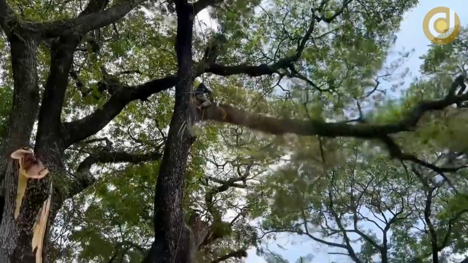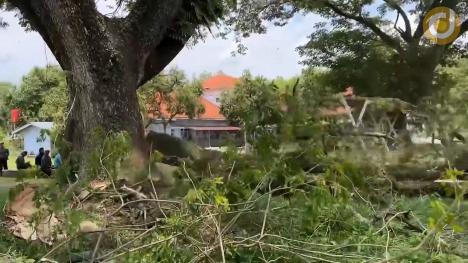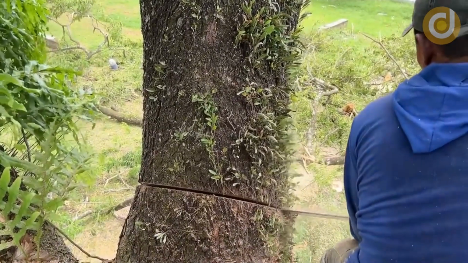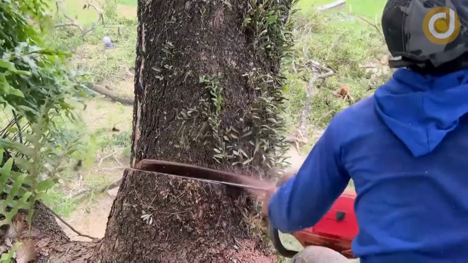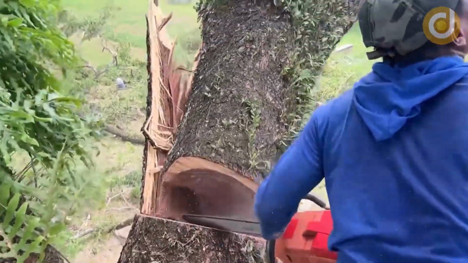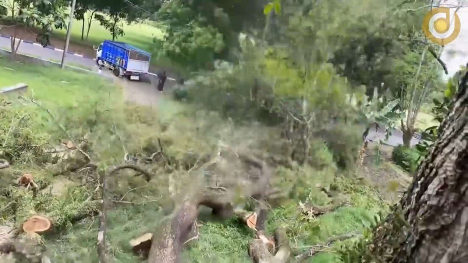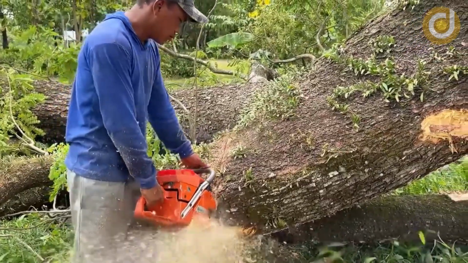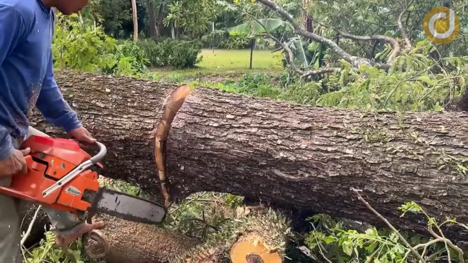Cutting down large century-old trees is a challenging task that requires experience, talent, and meticulousness. Cutting down these trees is not only a job, but also a way to respect and protect the cultural and historical heritage of the country.